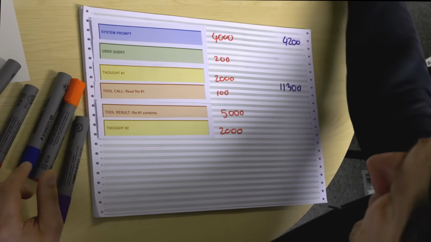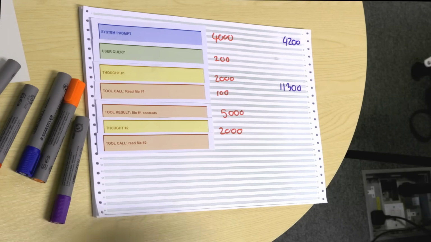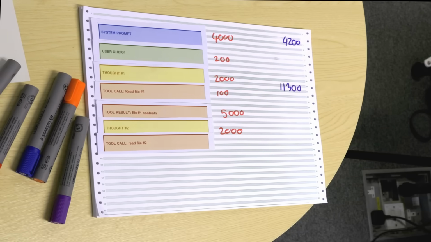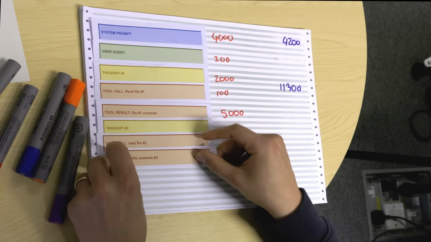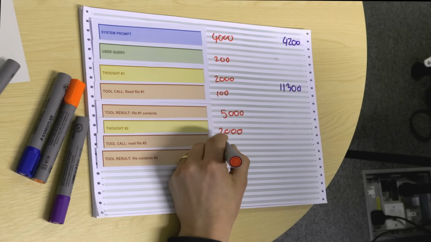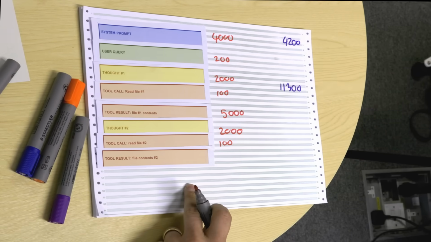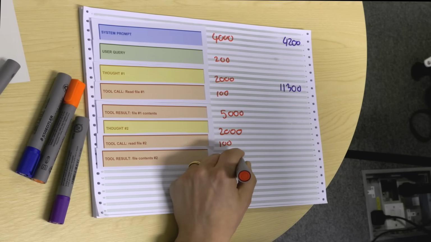So in response to tool call thought number two, it's going to make another file read of something else.php or database.py or whatever. I'm literally making up file names. Why they're all programmed in different languages is someone else's problem, because I wrote it. The system will return the file contents. So the tool call was maybe another 100 tokens, and the file contents is perhaps another 4,000 tokens.